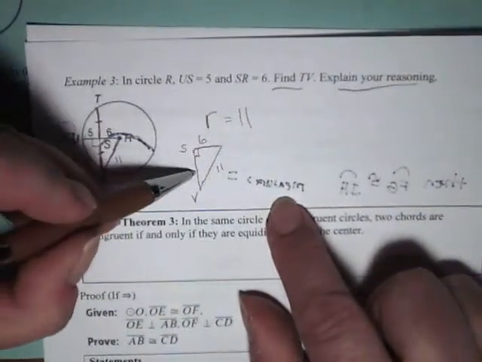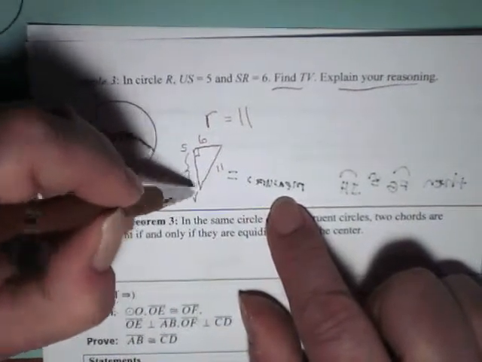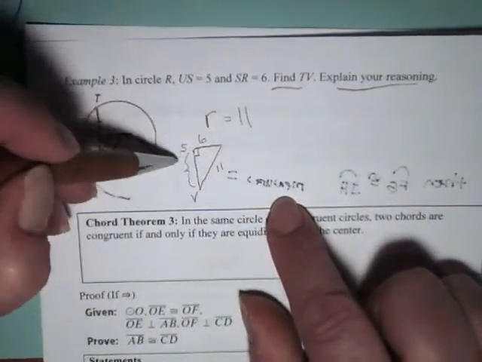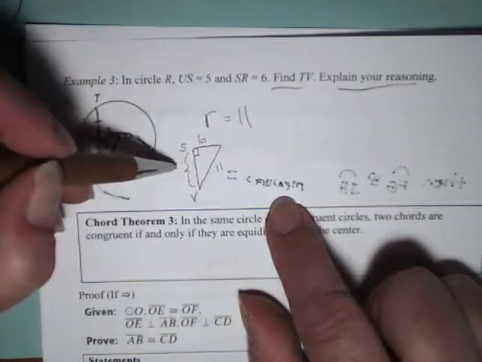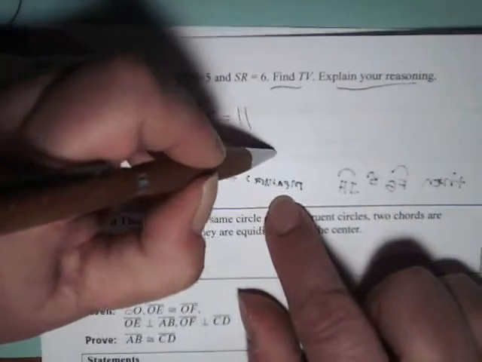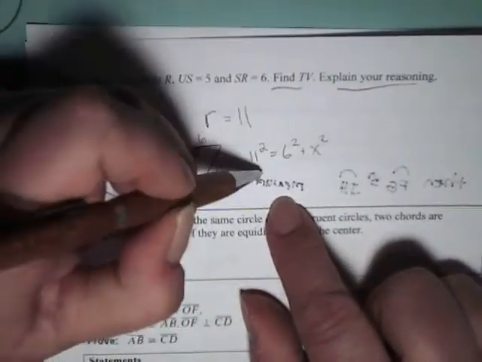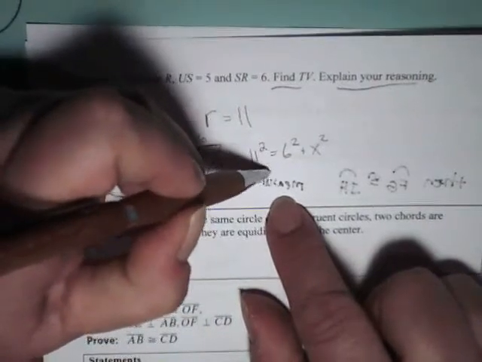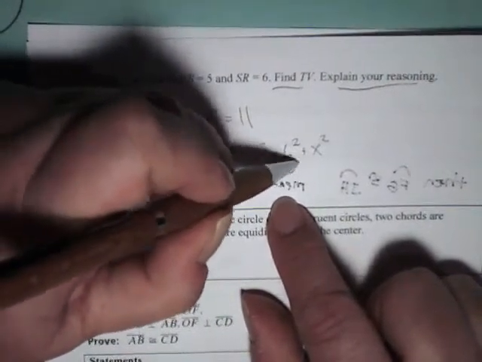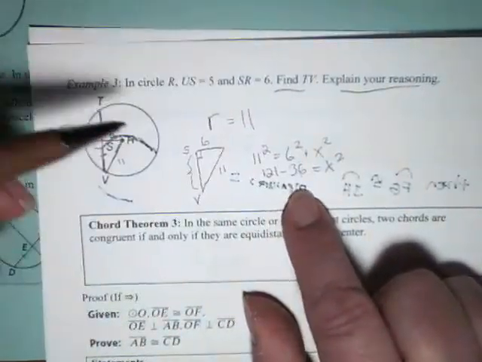So whatever I find here for this length, I will just multiply it by 2. You can see a nice Pythagorean theorem problem here. 11 squared equals 6 squared plus x squared. So 121 minus 36 is x squared.